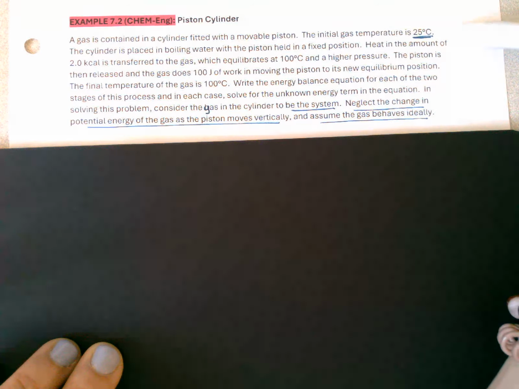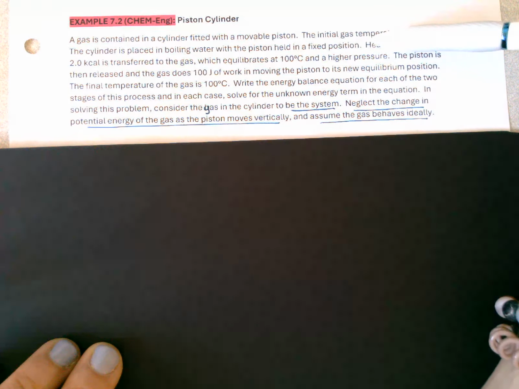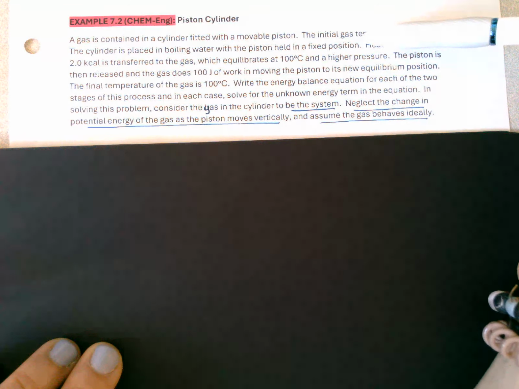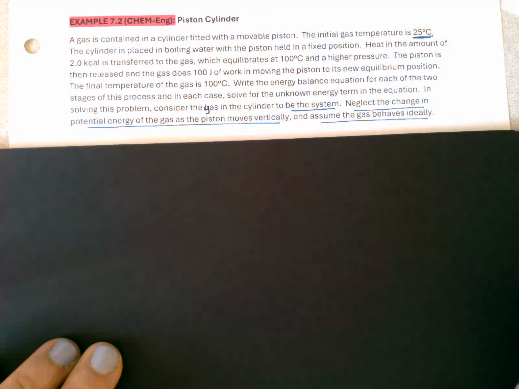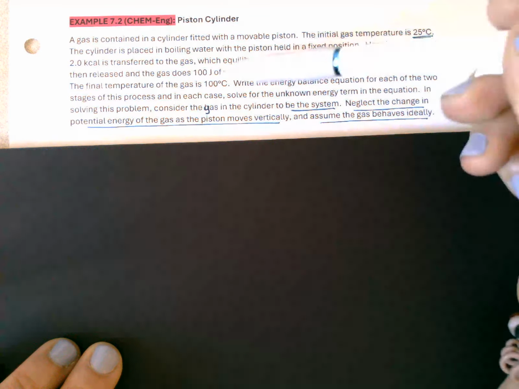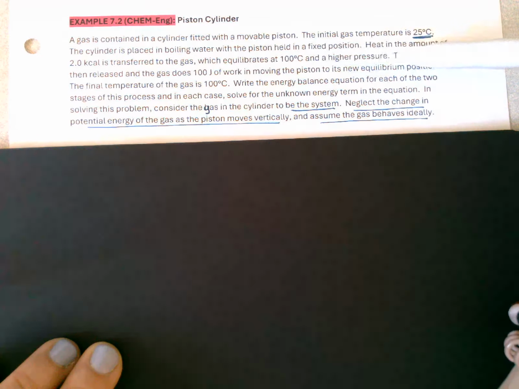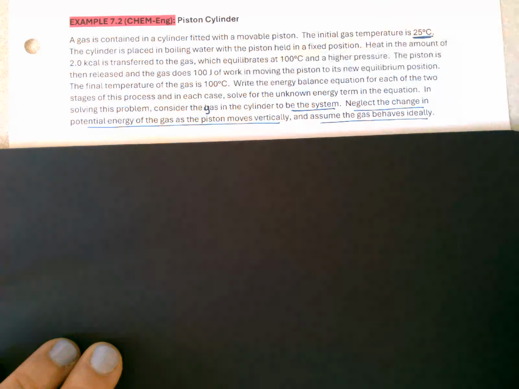We know some information about the initial temperature, and then we place that in boiling water, and the piston stays in a fixed position. We're going to transfer some heat to the gas, and we're going to see a change in temperature and a change in pressure. The piston is then going to be released, and the gas is going to do a certain amount of work, moving the piston to a new position. And we know the final temperature is going to be 100.